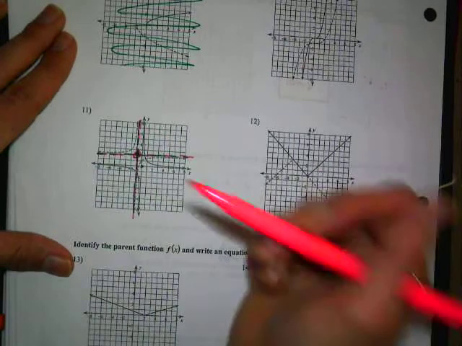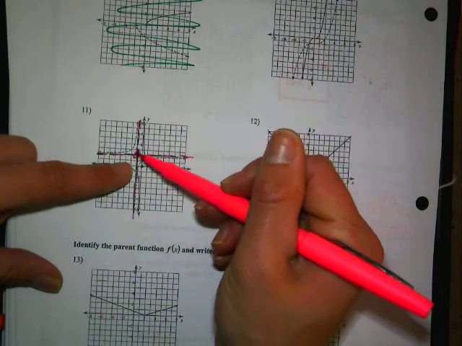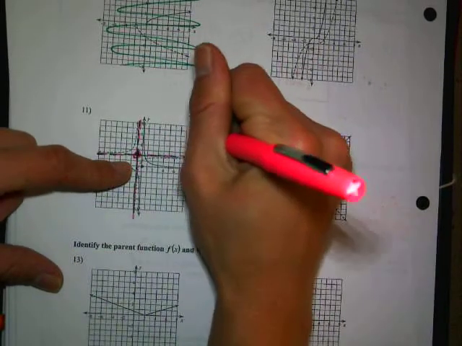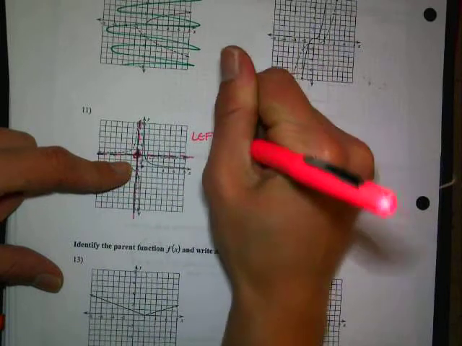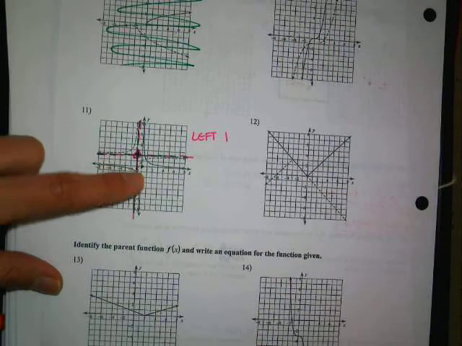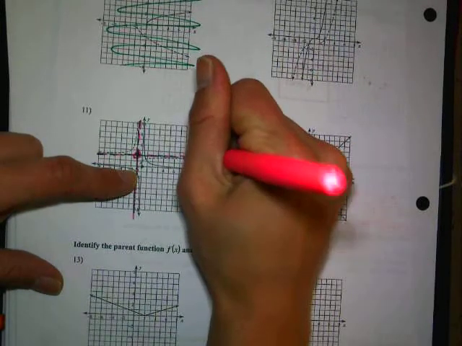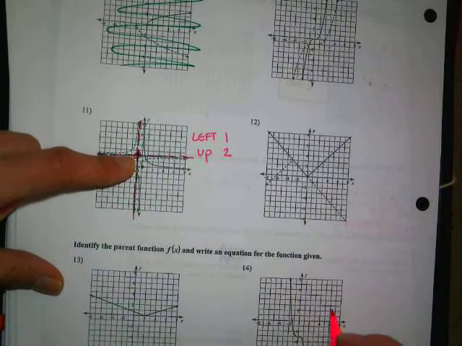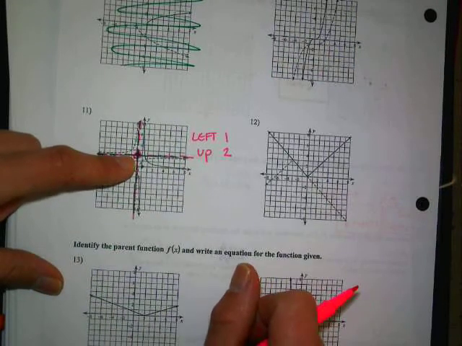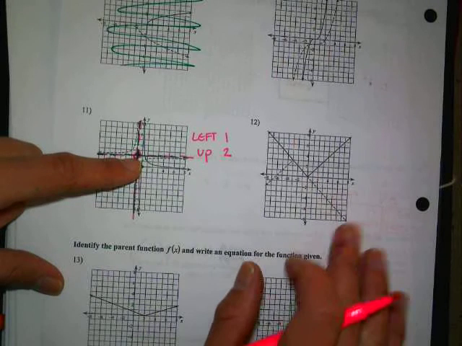All right. So from my origin to get to my new point, I went left 1 and I went up 2. So left 1, up 2.